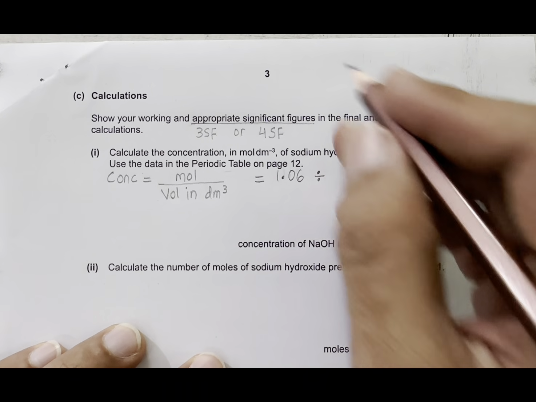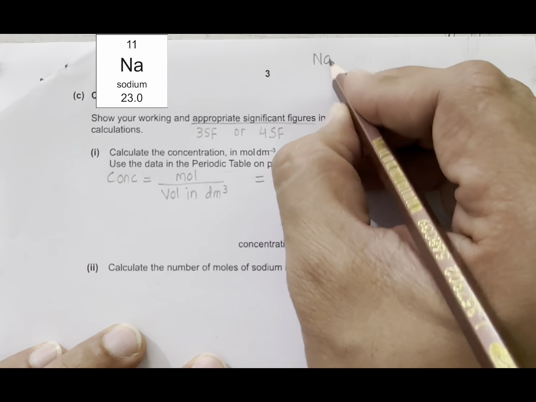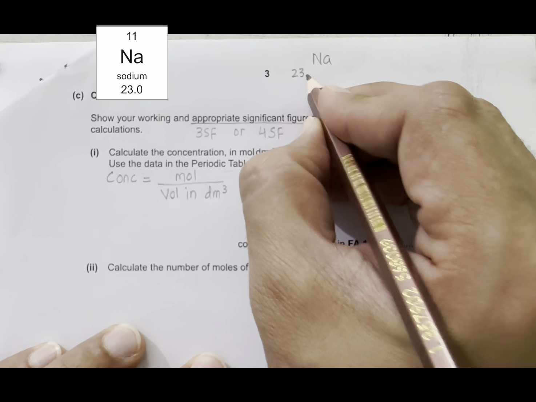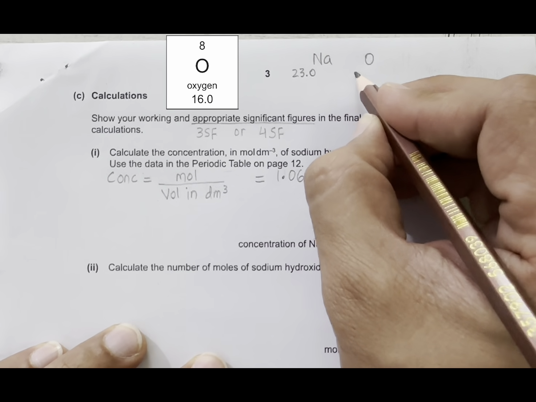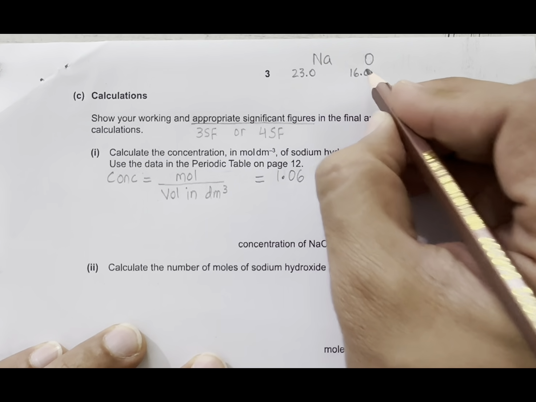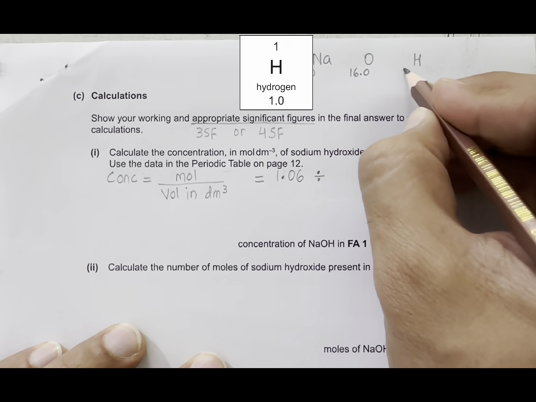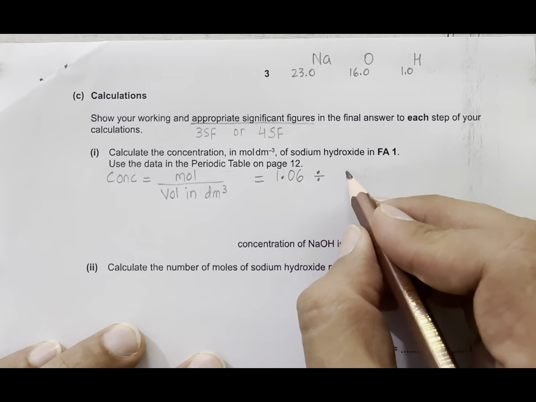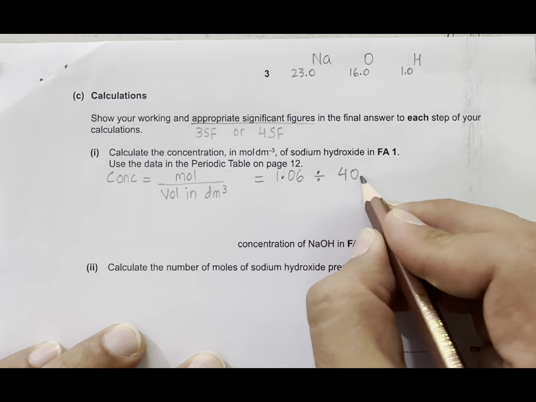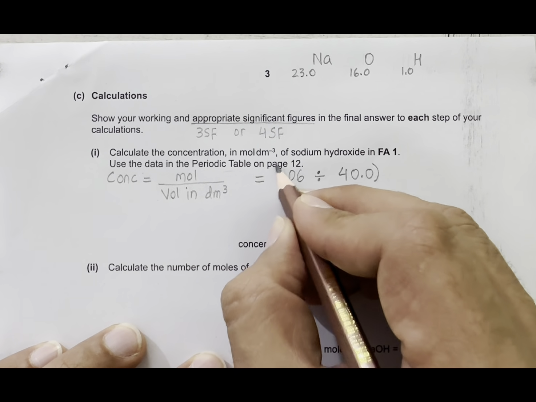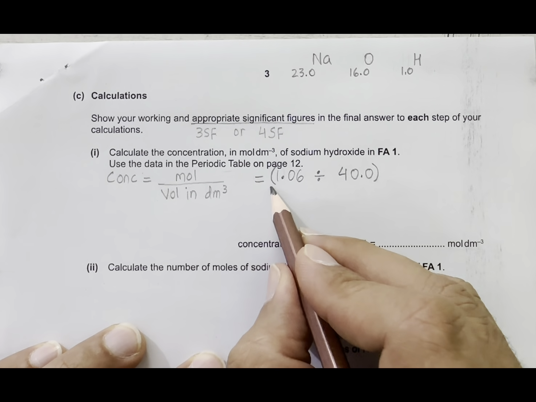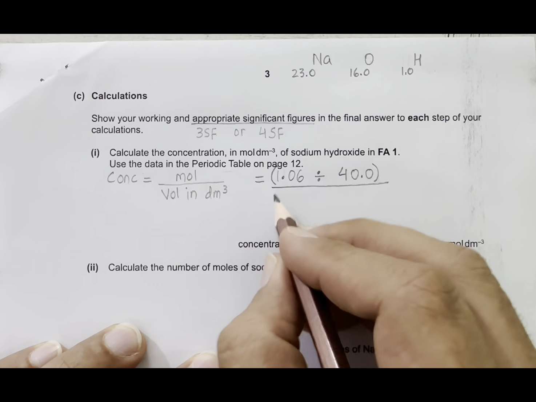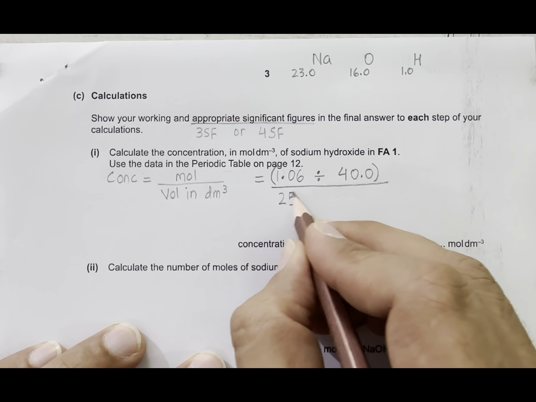The periodic table has sodium as 23.0, oxygen as 16.0, and hydrogen as 1.0. So the moles of sodium hydroxide are 1.06 divided by 40, the Mr of sodium hydroxide, divided by the volume, which we have just seen was 250 cm³.